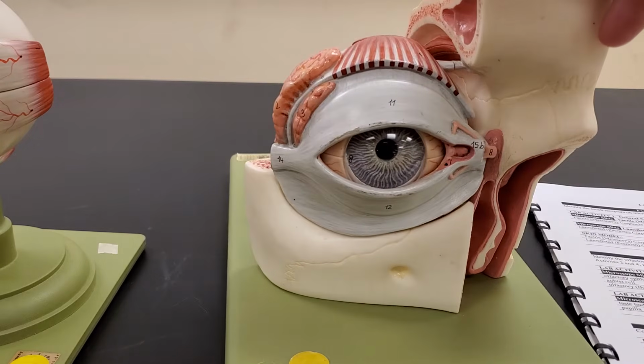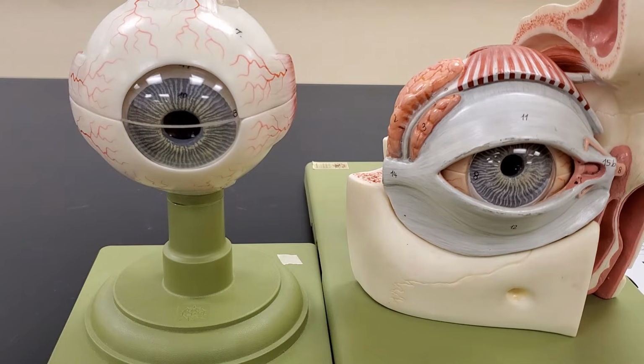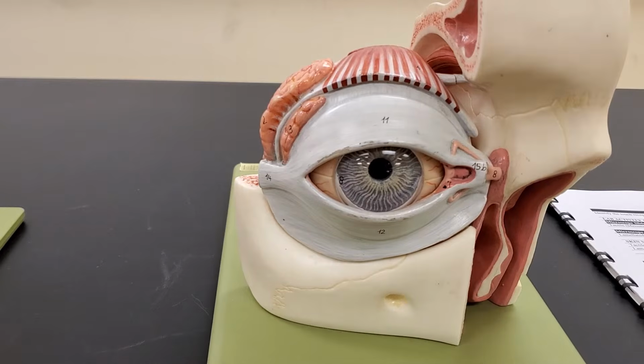So I'm going to have two models that I'm going to show you. One is the eyeball not in the orbit, one is in the orbit. I'm going to start with the one in the orbit. Okay, so if you start on the bottom of page 4, you'll notice the term palpebrae. Palpebrae means eyelids. So palpebra would be singular. This is the superior palpebra. This is the inferior palpebra. You see the two eyelids here.